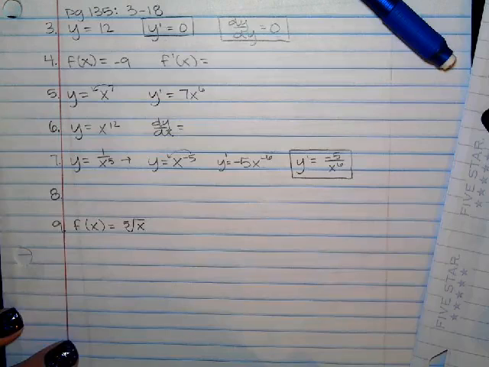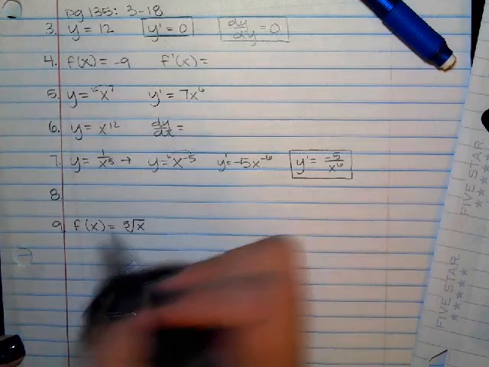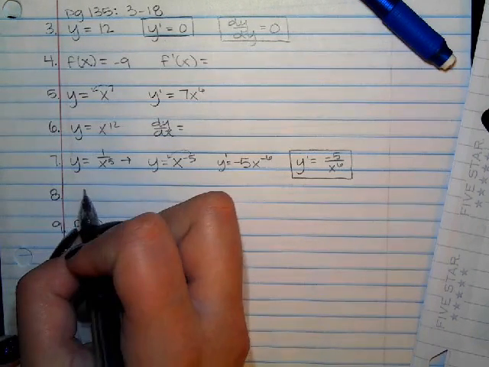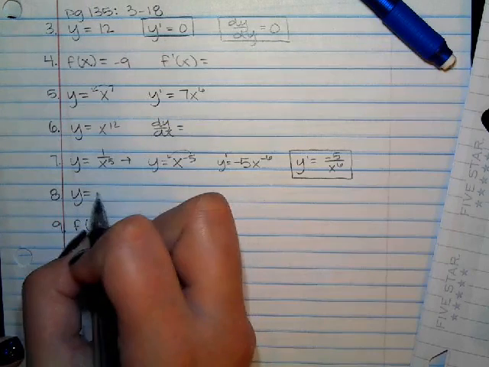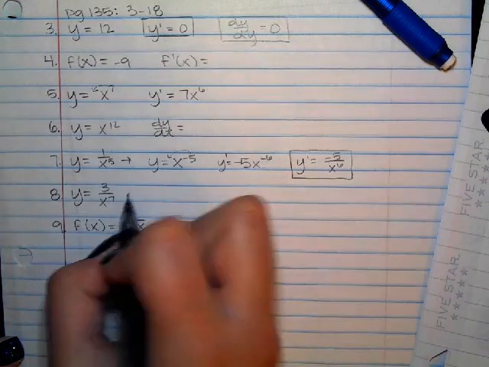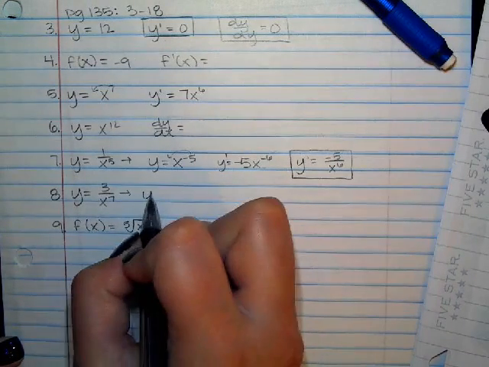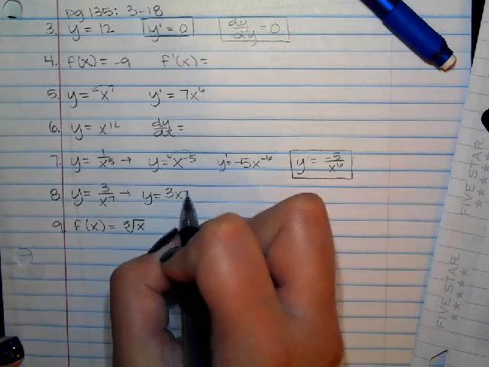All right, number 8, we got our first one with a coefficient. You guys ready to handle this one? So we rewrote it as a negative exponent.